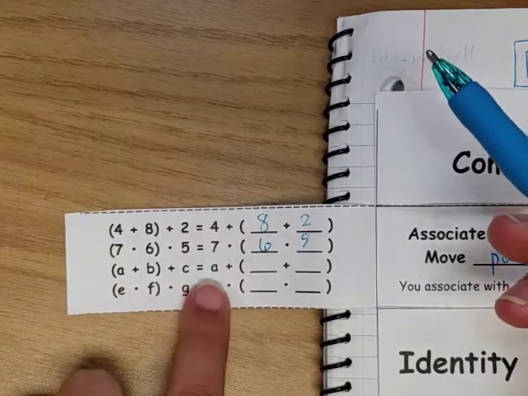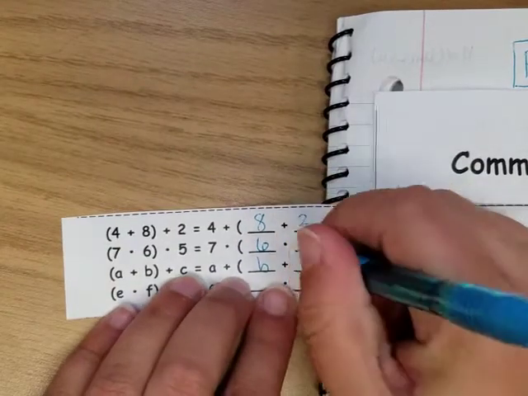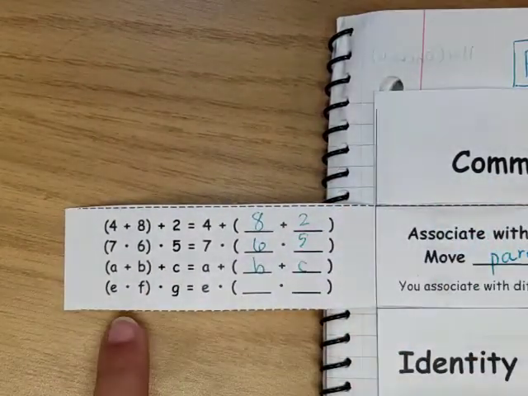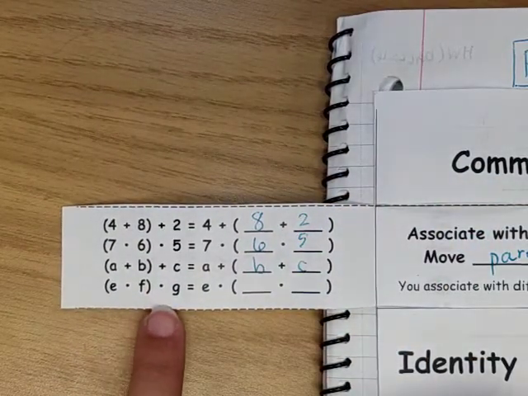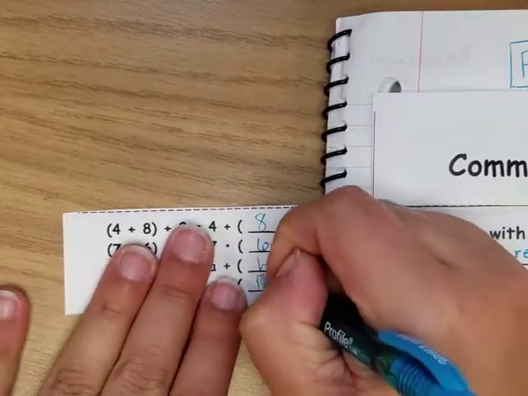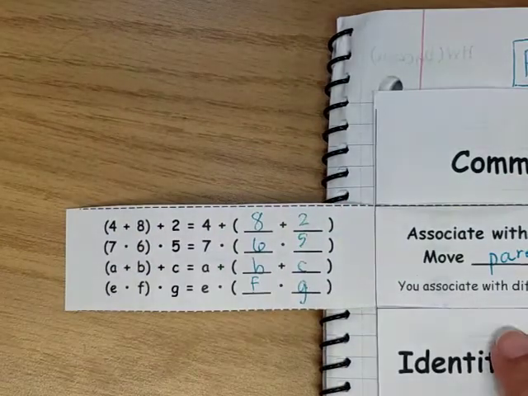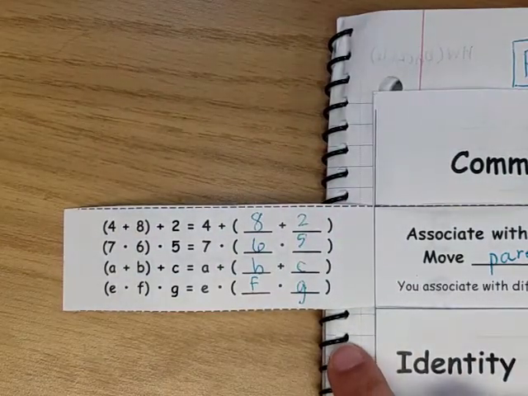A plus B plus C, we're going to regroup it and do B plus C grouped together. And then E times F times G can be rewritten as E times F times G, where the F and G are now grouped together. And again, the reason for associative property is because you can group numbers that work better together.